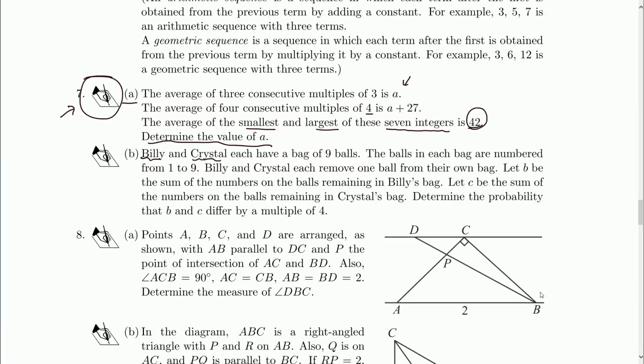Billy and Crystal each have a bag of 9 balls. The balls in each bag are numbered from 1 to 9. Billy and Crystal each remove 1 ball from their own bag. Let B be the sum of the numbers on the balls remaining in Billy's bag, and C the sum remaining in Crystal's bag. Determine the probability that B and C differ by a multiple of 4.